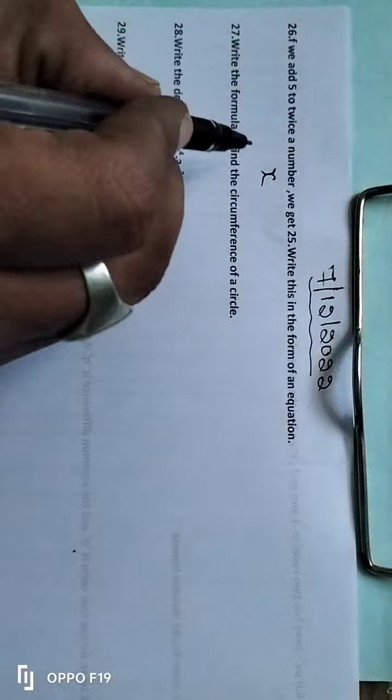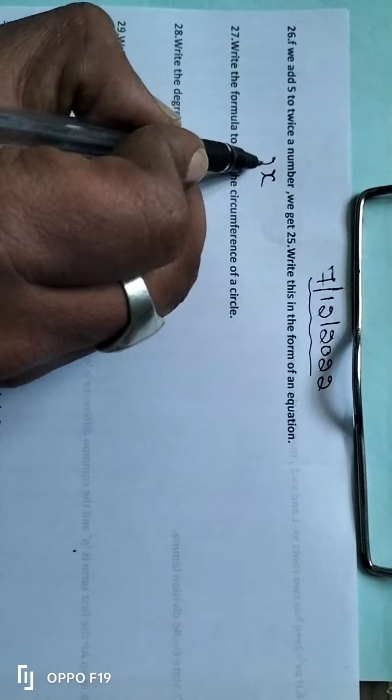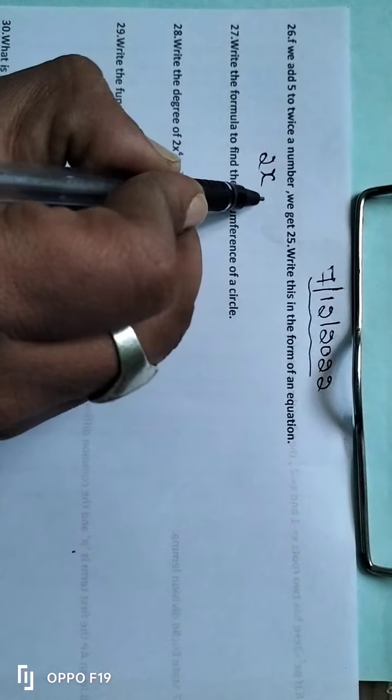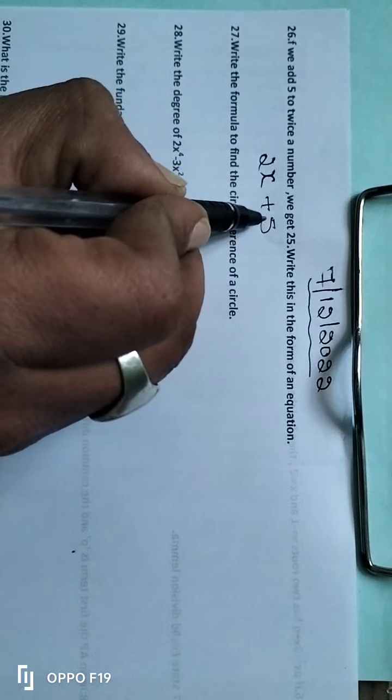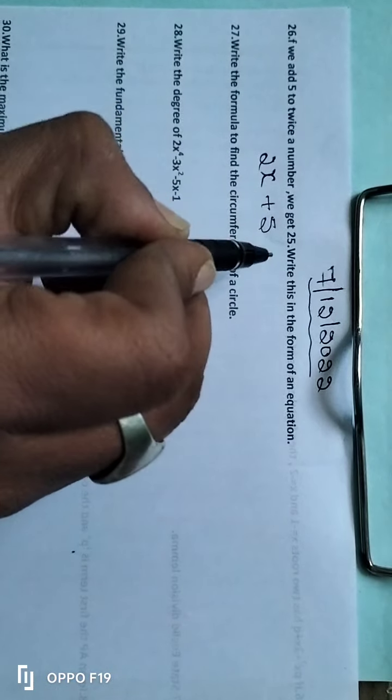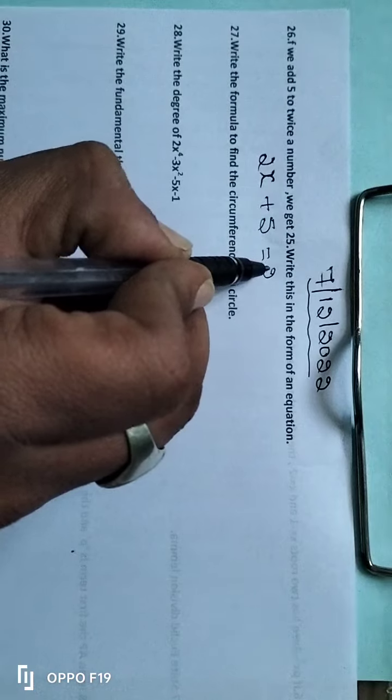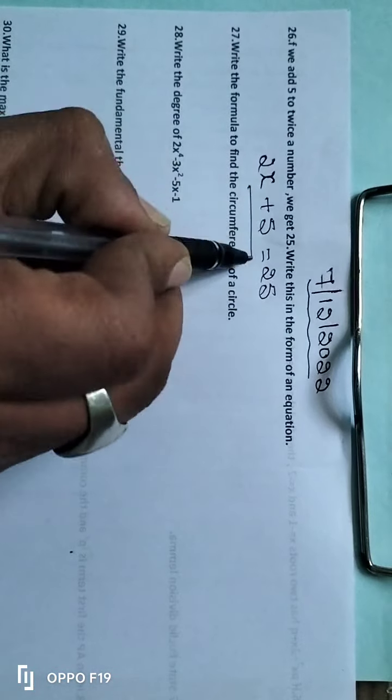Let us take that number as x. Then twice the number will become 2x. For this 2x we have to add 5. If you add 5 to 2x, then the result will be 25. So this is the required equation.